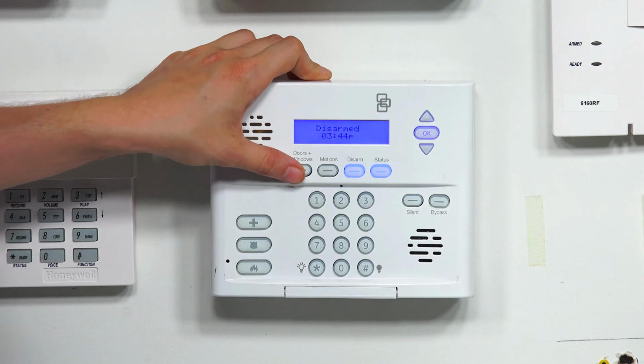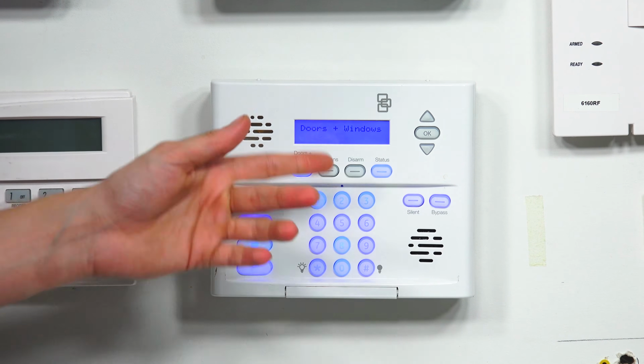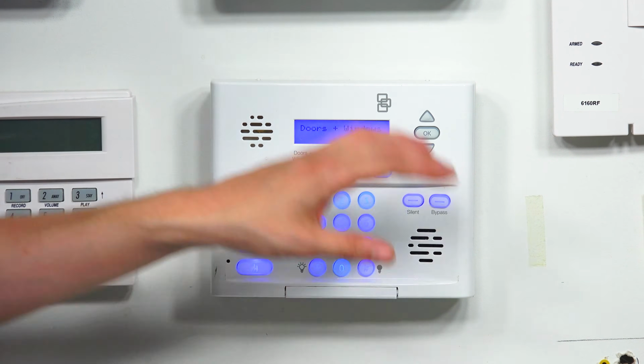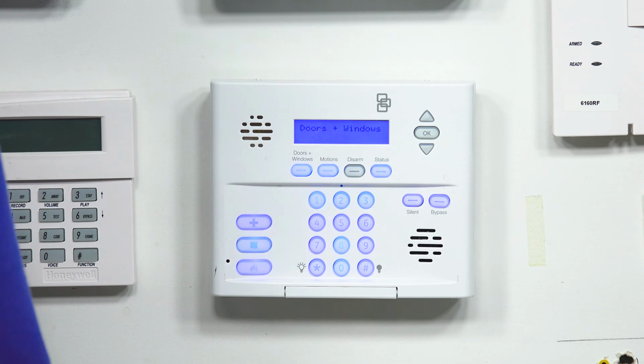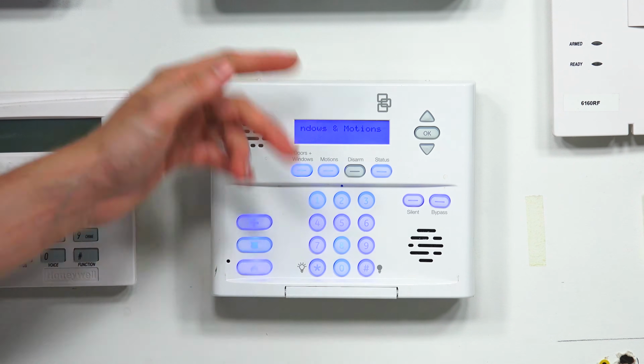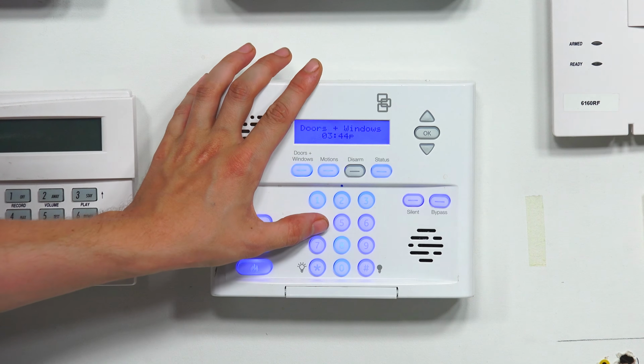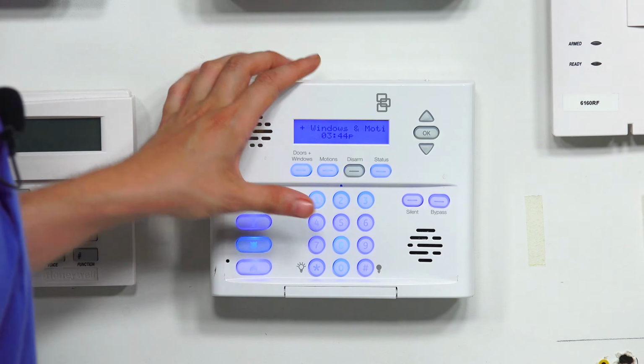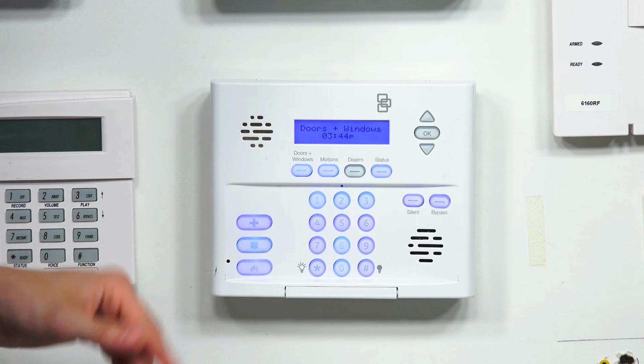So let's arm the system. You just press the doors and windows button, just like that. Now doors and windows are armed. I can also arm for motions as well. Pretty interesting way that the system is armed. But our system is armed now, and let's see. Let's try entering 4, 3, 2, 1. You see that nothing happens. We didn't get anywhere with that.